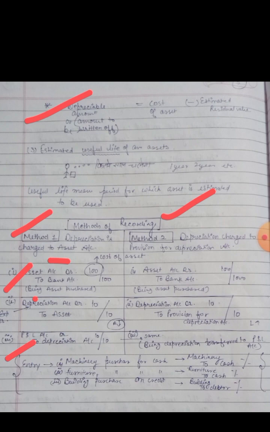Assets come in, that means it is debited, and the asset goes out, that means the bank account is credited. And then we charge the depreciation. Depreciation is an expense according to the nominal rule, so we debit that item. The depreciation balance is transferred to the profit and loss account. Then the third entry will be passed.